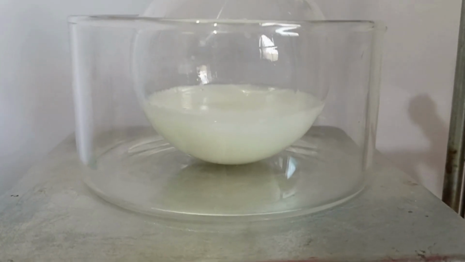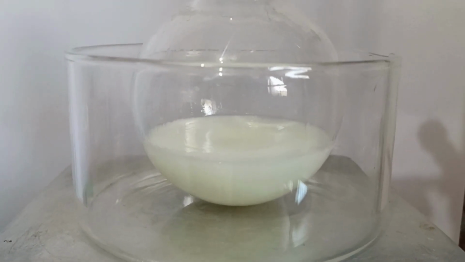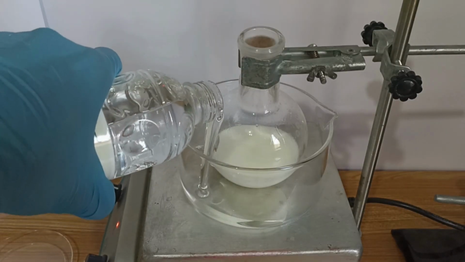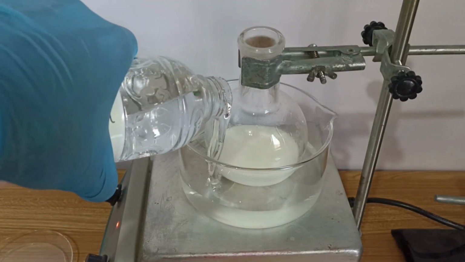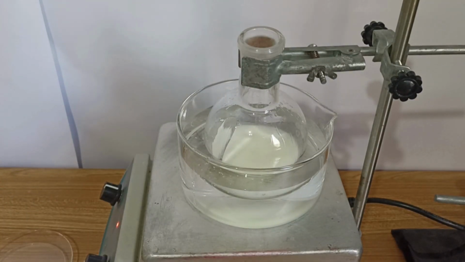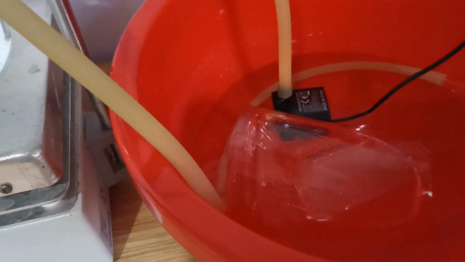A paste is quickly formed. As a recommendation, add glycerin to the bath in order to get better heat transference. Turn on the heat and put the reflux condenser. The system looks something like this.